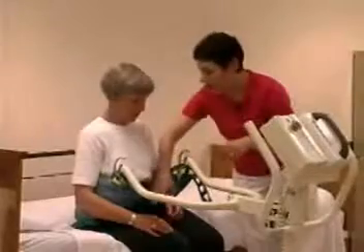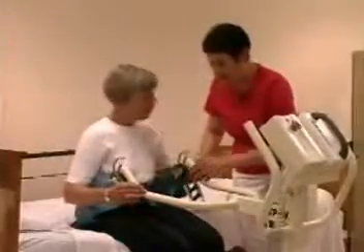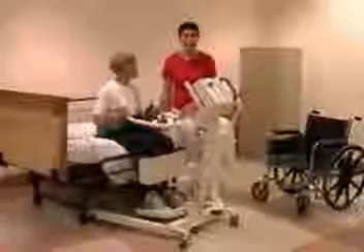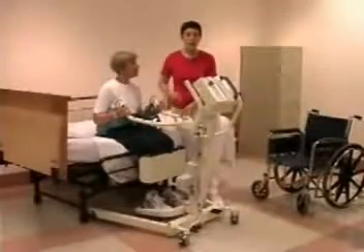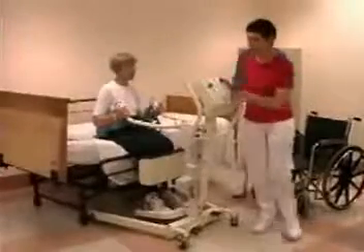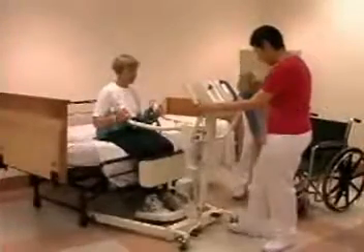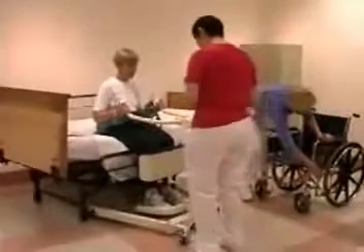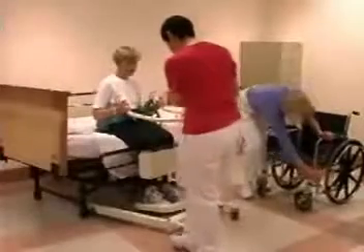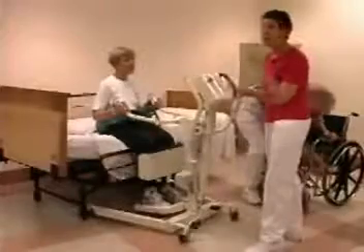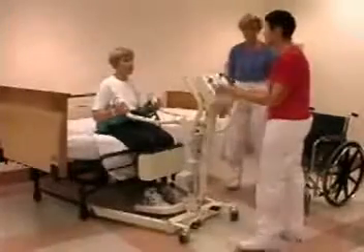Okay. Now I'm going to have you put your arms on the outside of the sling and hold on to the lifting arms. I'm going to move around to the controls as our second person joins us to guide Mrs. Johnson into the wheelchair. We're going to unlock the base. And meanwhile, our second person has locked the wheelchair so that we're sure that the wheelchair isn't going to slide while we're doing the lift.